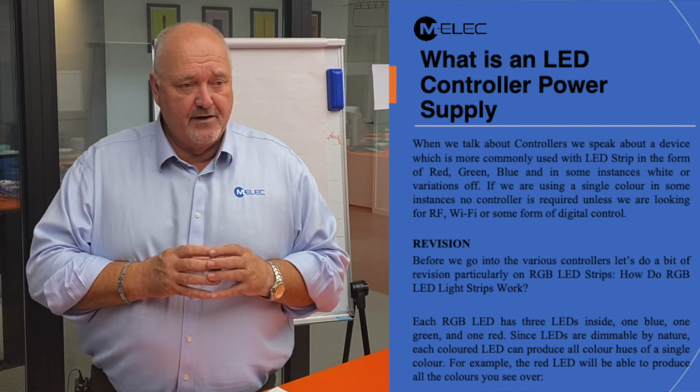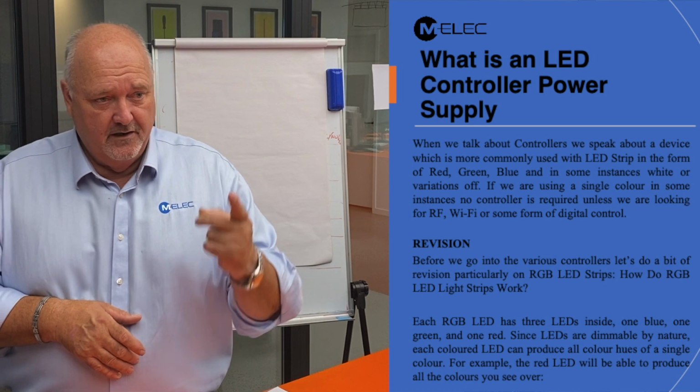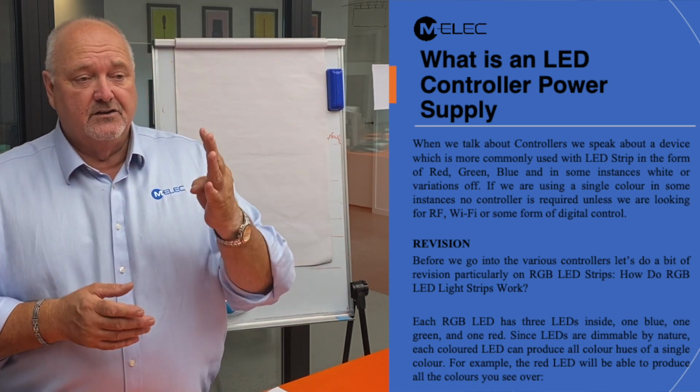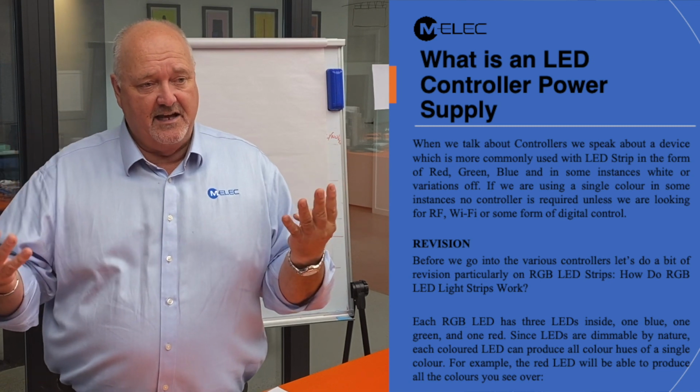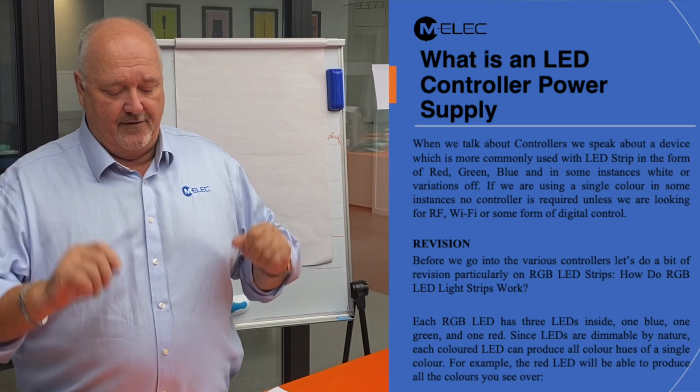So by having 3 LEDs in one, what does that mean? We're going to have a positive, we're going to have an R, a G and a B. We're going to have 4 wires, okay? So we can't just attach that directly to a power supply, because the power supply only has 2 wires, so we have to have a controller.